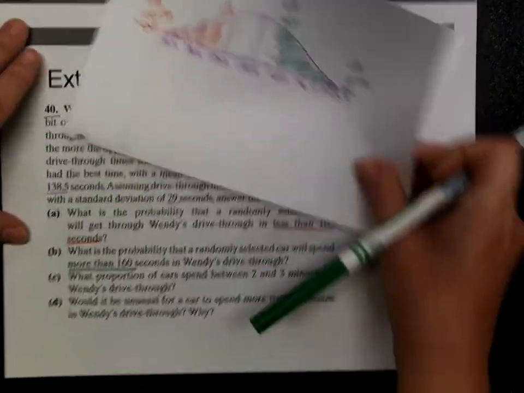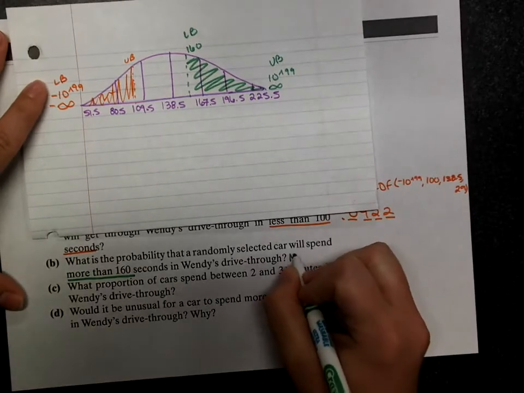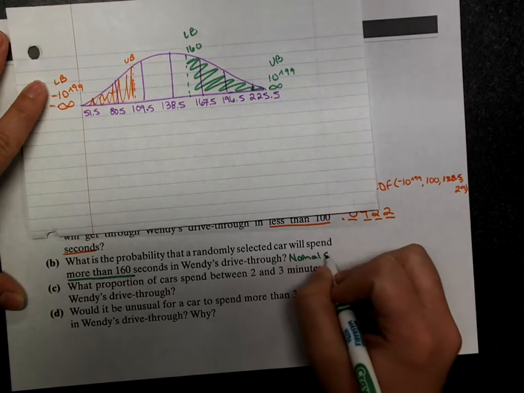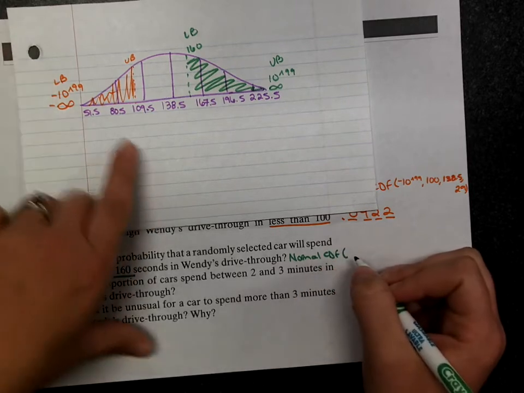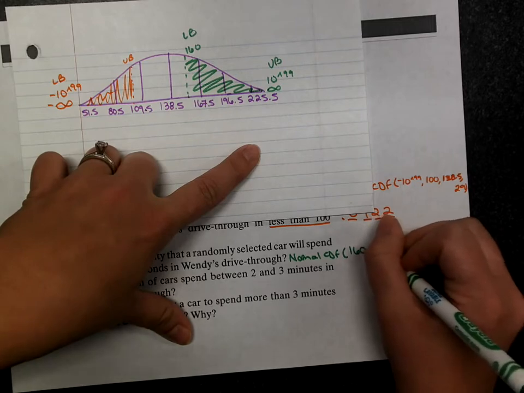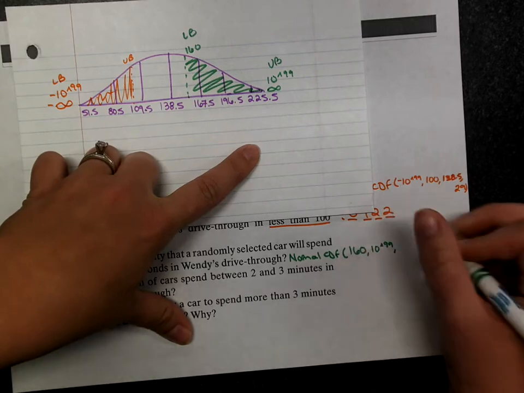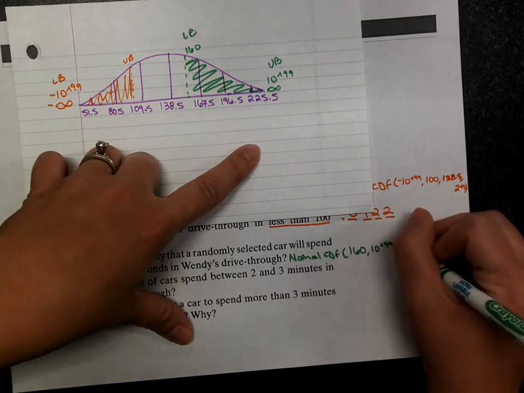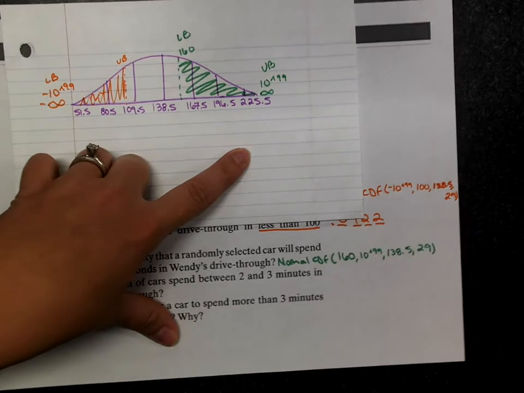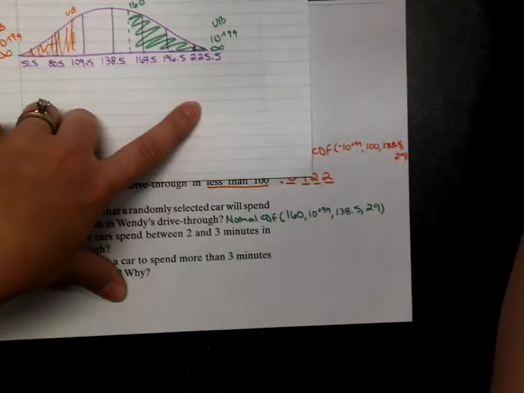So for part B, we're also going to do normal CDF. Lower bound this time is 160. Upper bound is 10 to the 99. Mean is 138.5. Standard deviation is 29.